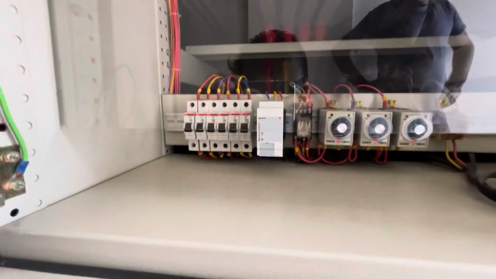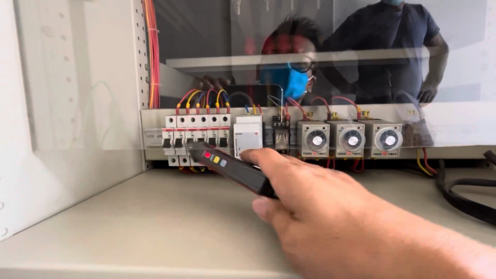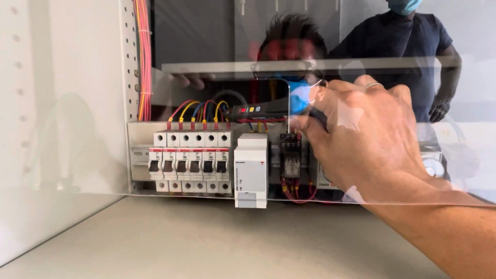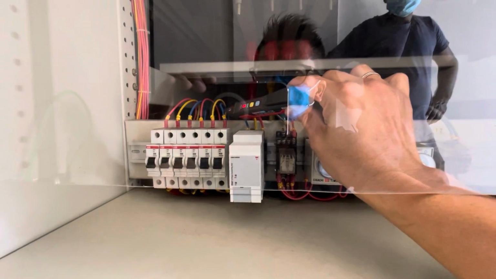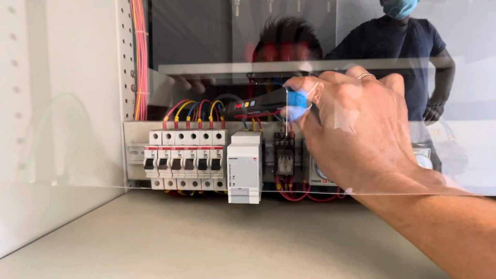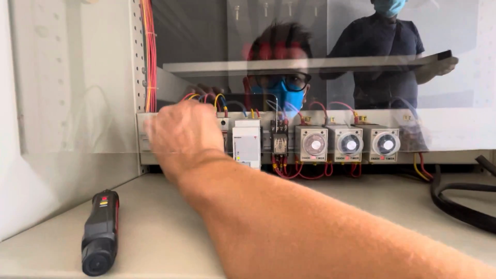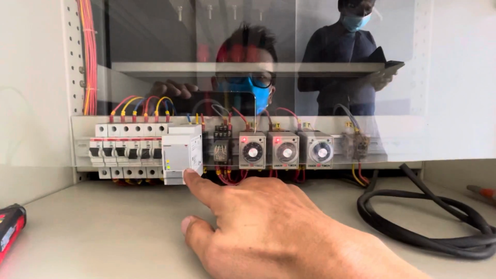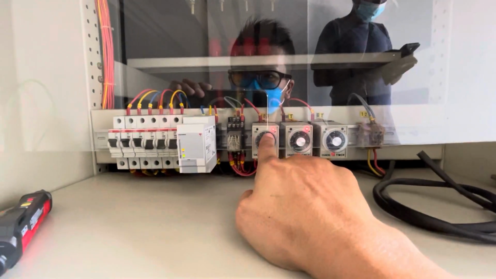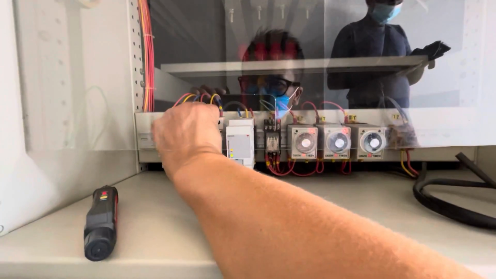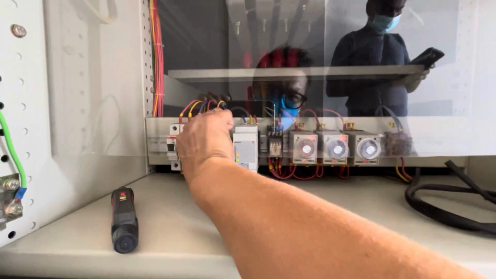Okay, and then check here to confirm supply available. Okay, supply is available already. Alright, then on back the main supply MCB first. Let the timer relay stable. Only then on the genset MCB.